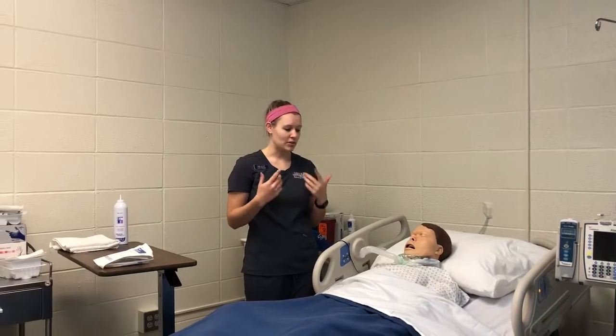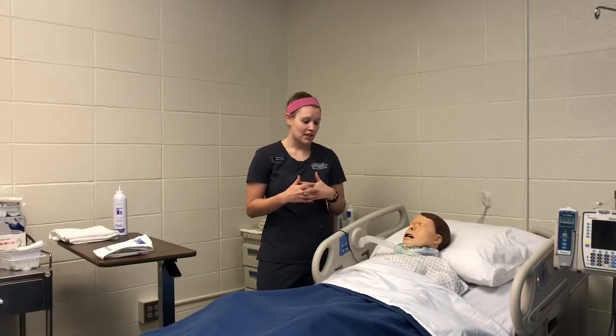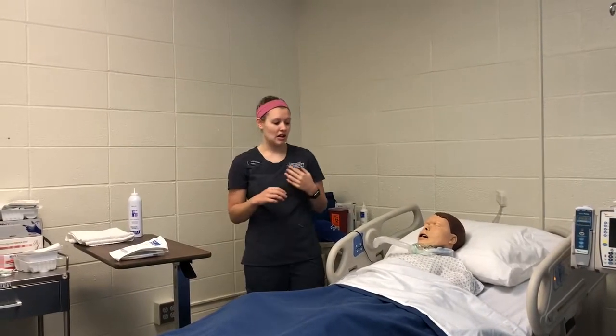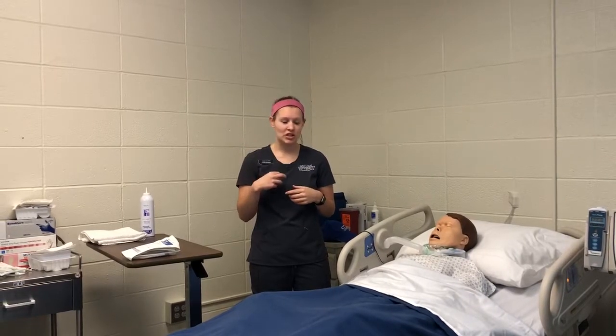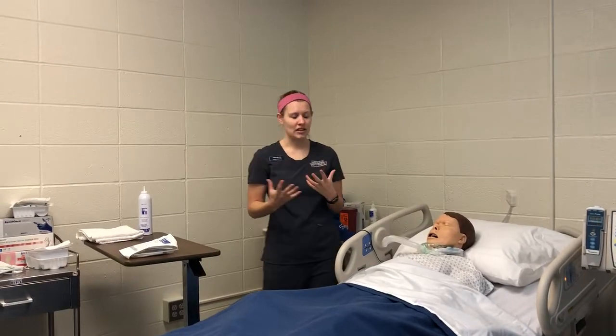So I would assess lung sounds, pulse, respirations, other vitals that would be pertinent to this. I would also assess the need for suctioning. I would assess the type of secretions that the patient has, if they're thick, and if they have a color to them or anything like that.